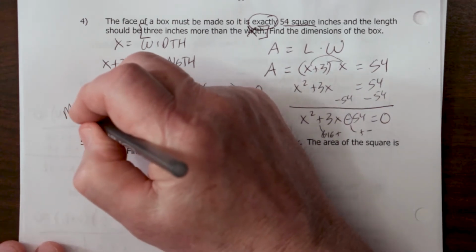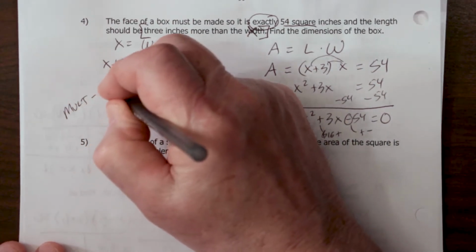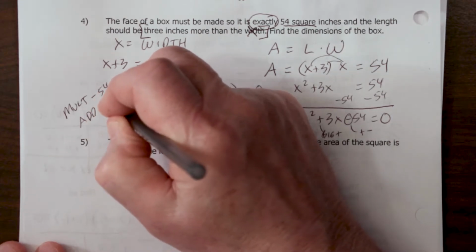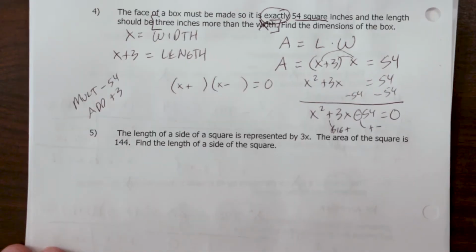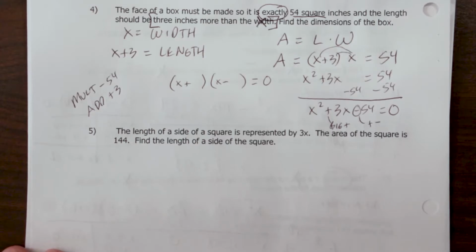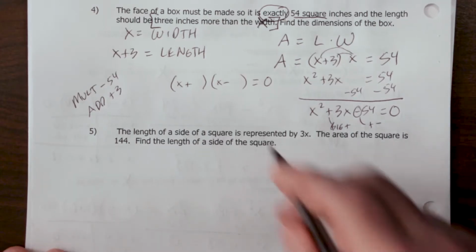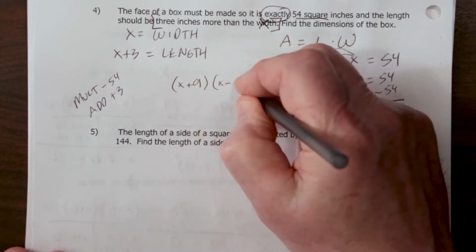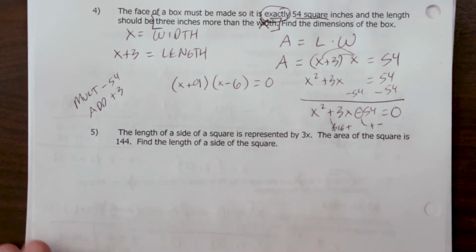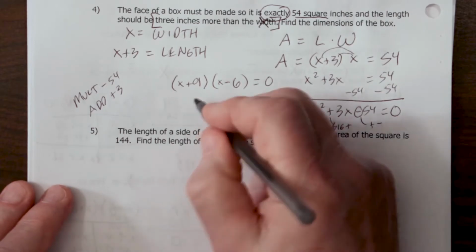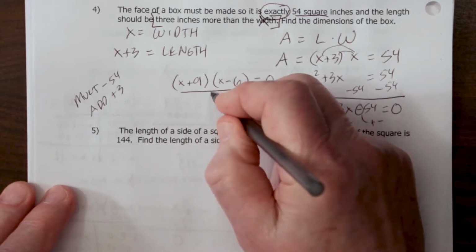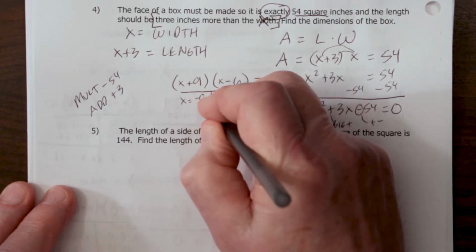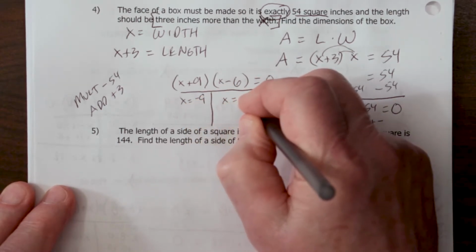We're going to add to positive 3. And if we go through that process, we're going to find out that it's going to be plus 9 and minus 6. I t-chart, and it does the sign flip, and I get x equals negative 9 and x equals 6.